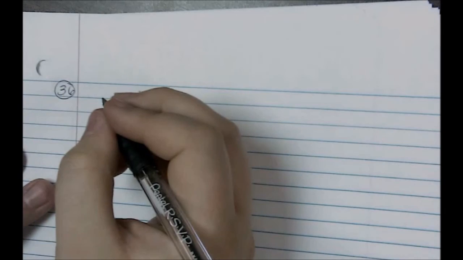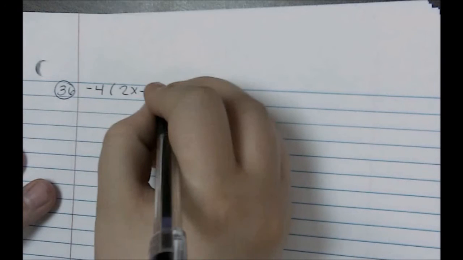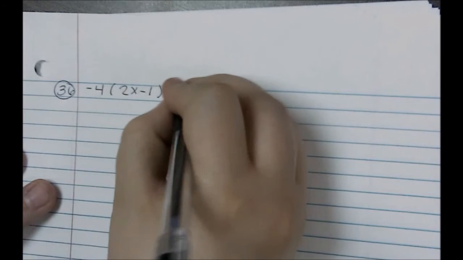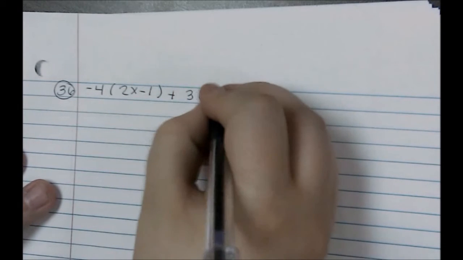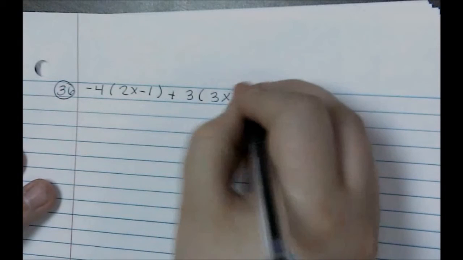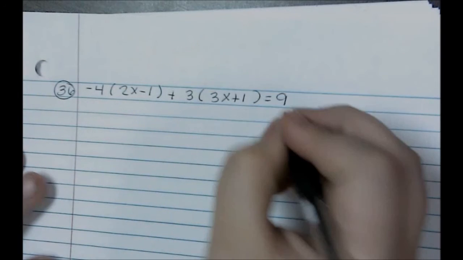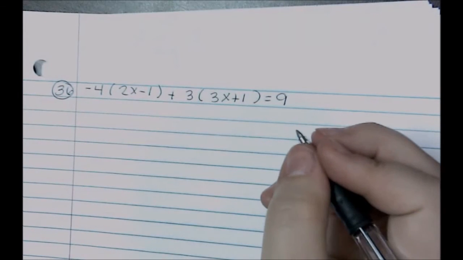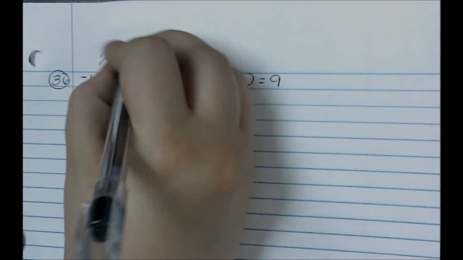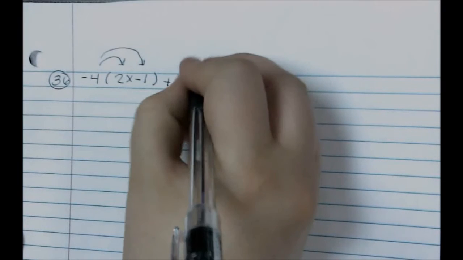Now let's look at problem number 36. I've got negative 4 times the quantity 2x minus 1 plus 3 times the quantity 3x plus 1 equals 9. So the first thing you should do is distribute that negative 4, and then you're going to distribute that 3.